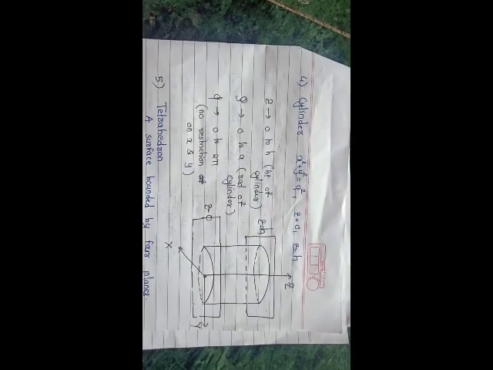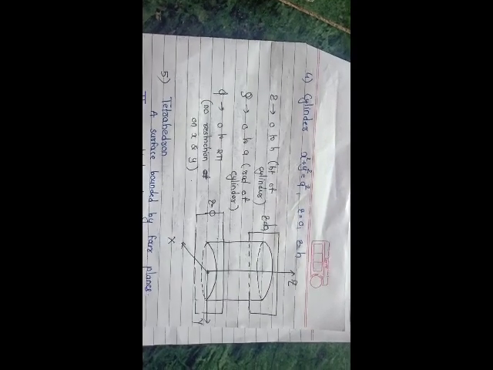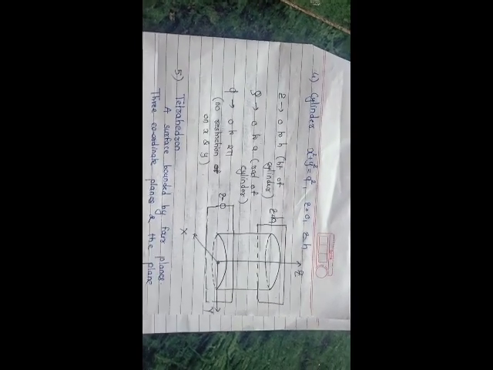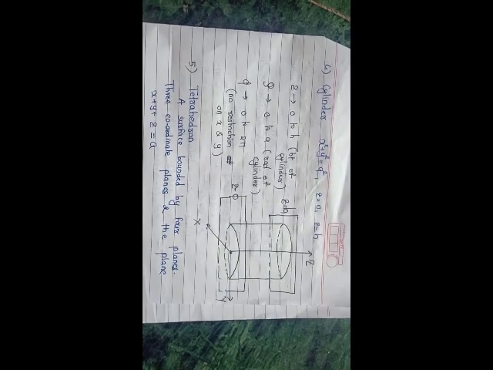Next, consider a cylinder x square plus y square equal to a square circle. Where the circle lies? So two different circles are there. One lies on z equal to 0 plane and another lies on z equal to h plane. And join these two circles to get the cylinder. So limits of z are z equal to 0 to h, which is height of the cylinder. Rho equal to 0 to a, that is radius of the cylinder. Phi equal to 0 to 2 pi, there is no restriction on x and y there.